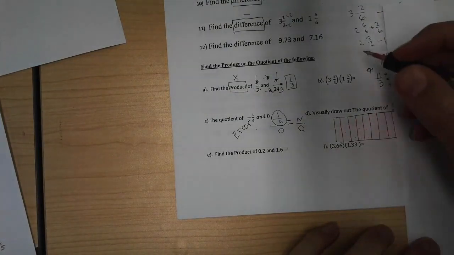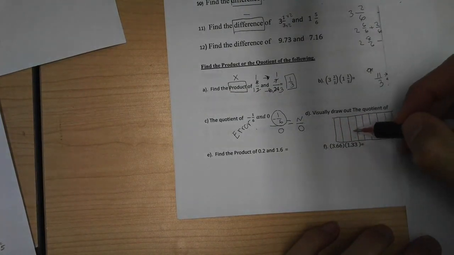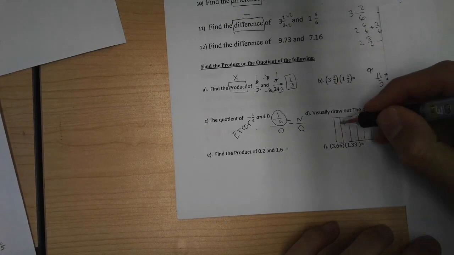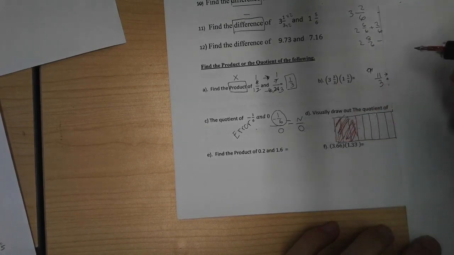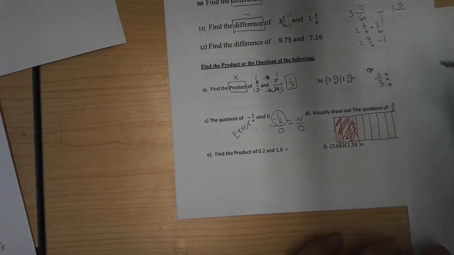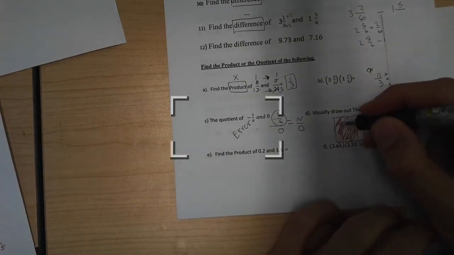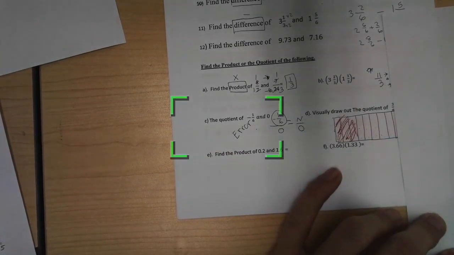So I want to color in 3 out of 8. So I have 1, 2, 3, 4, 5, 6, 7, 8. So I'm going to color in 3 out of 8. Okay. And my second part of this says 3/4. So I'm going to draw 3 out of 4. I'll pause the video and do that.